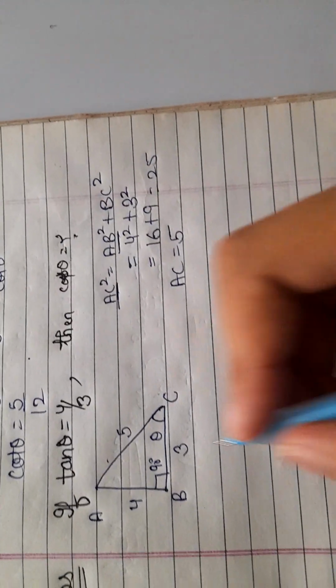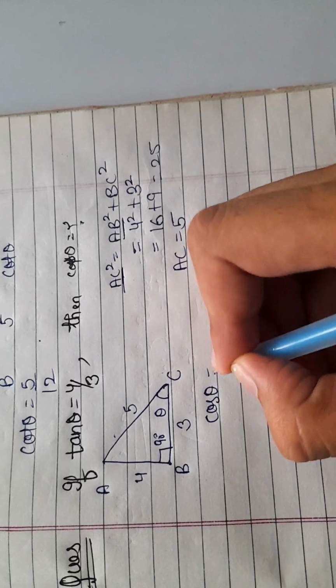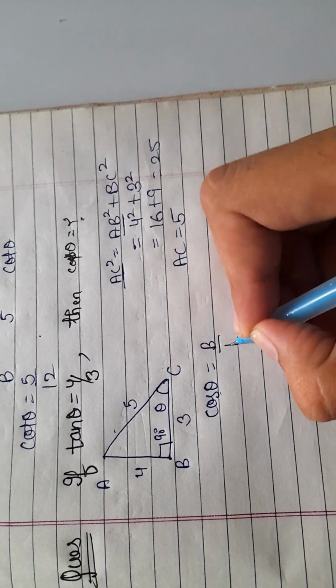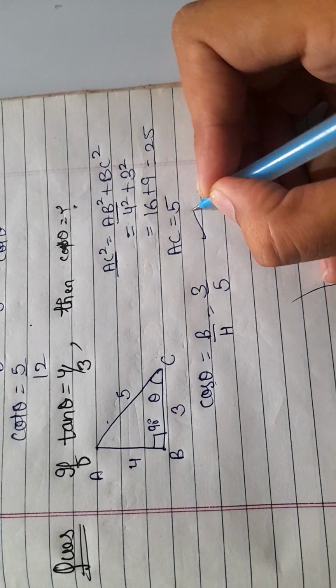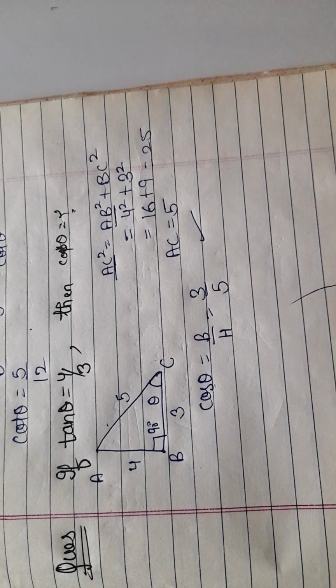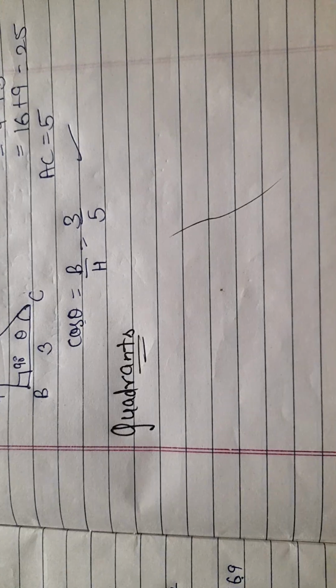Okay, we need to find cos theta. What is cos theta? It is base upon hypotenuse. Base is 3 and hypotenuse is 5. We get 3 by 5. Now we proceed further.